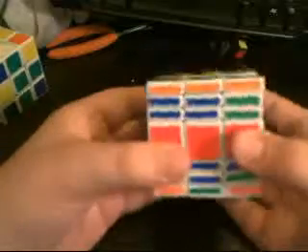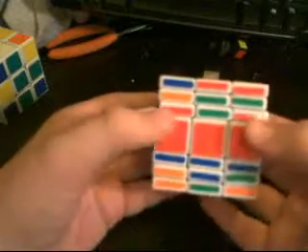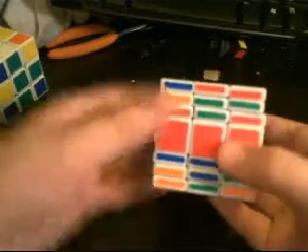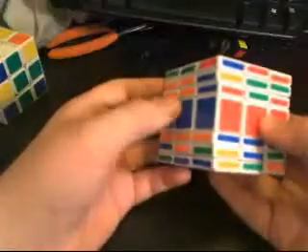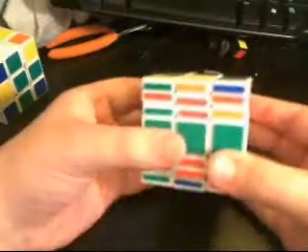Alright, so now this is completely screwed up. So what you want to do is look for two corners that match up, and as you can see, these are them. So what you're going to do is put them on this side of the cube. So right here, these are the two corners that match up. And this is the algorithm.